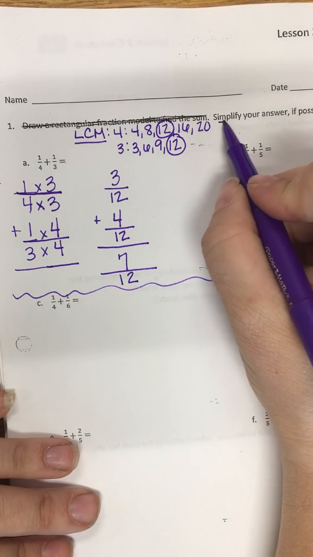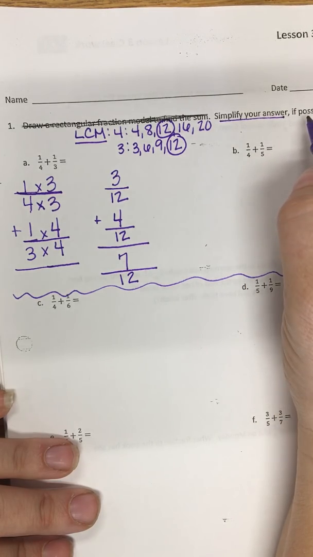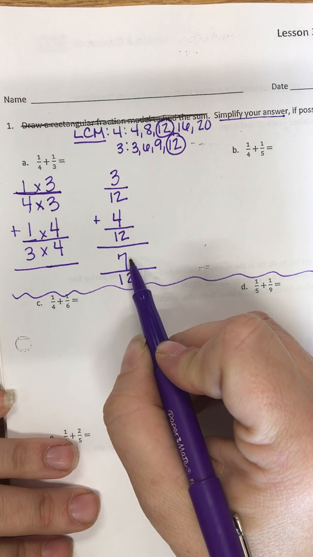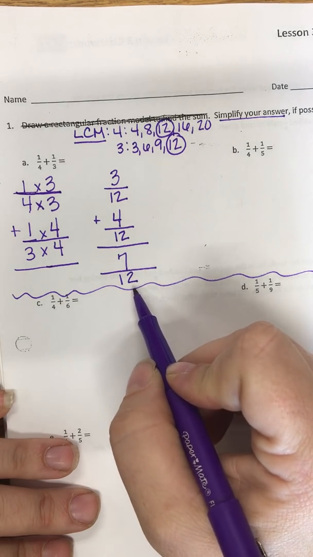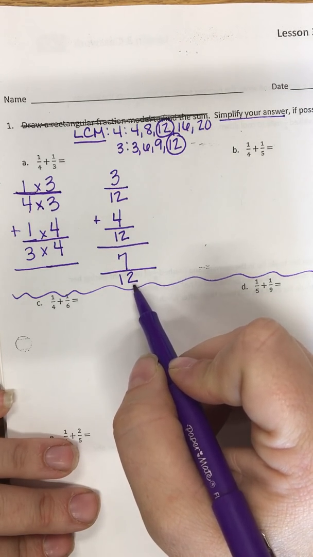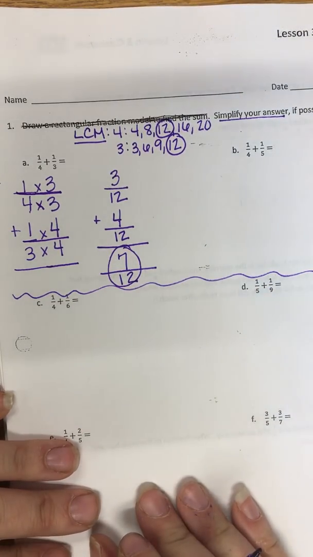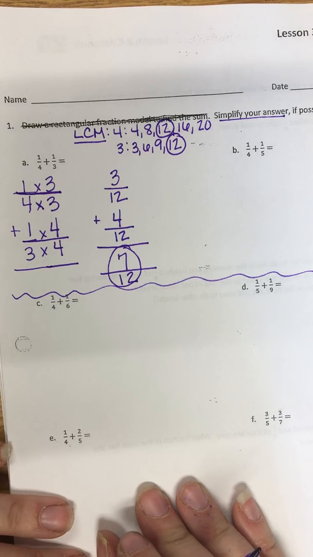Our directions also say to simplify your answer if possible. The factor 7 is a prime number, and the factors of 7 are 1 and 7. Other than 1, 7 is not a factor of 12. So 7/12 is my simplified answer.